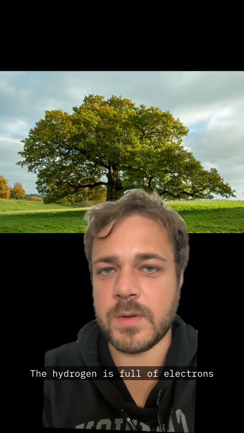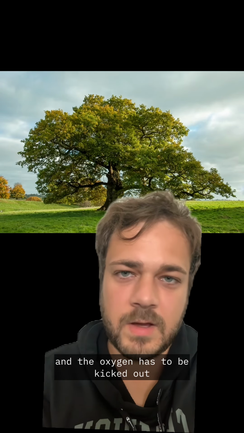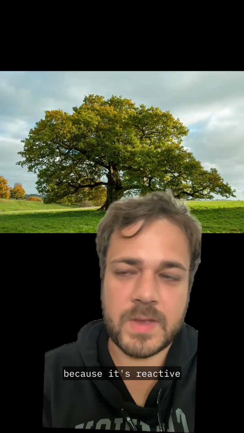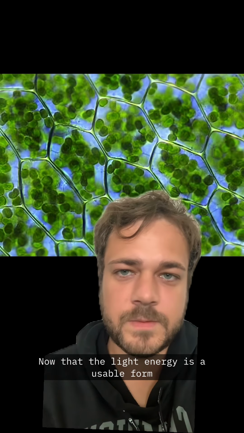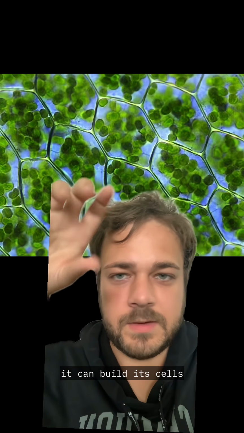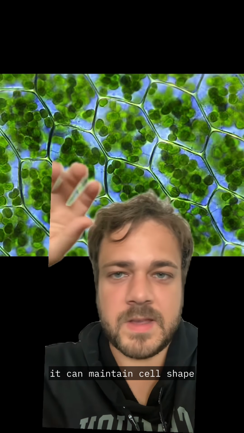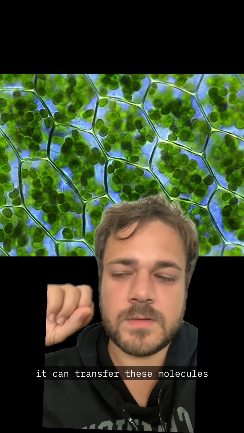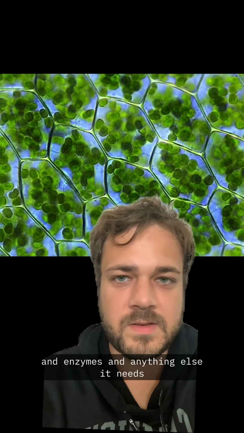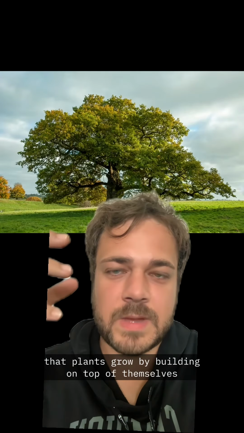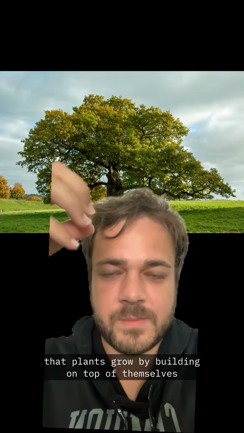The hydrogen is full of electrons, and the oxygen has to be kicked out because it's reactive. It causes acidity, it's toxic. Now that the light energy is a usable form of chemical energy, it can build its cells, it can maintain cell shape, it can transfer these molecules, it can build sugar chains and carbon chains and enzymes and anything else it needs. Now keep in mind that plants grow by building on top of themselves.